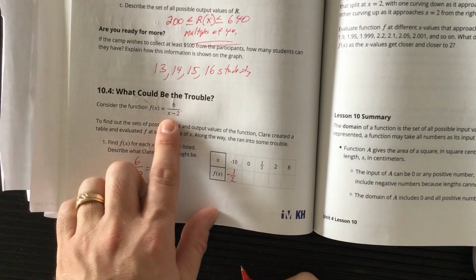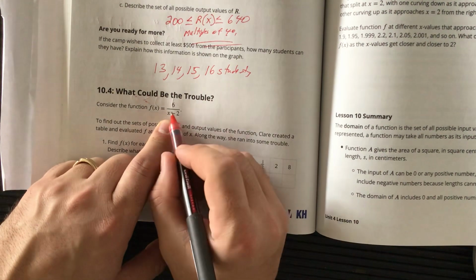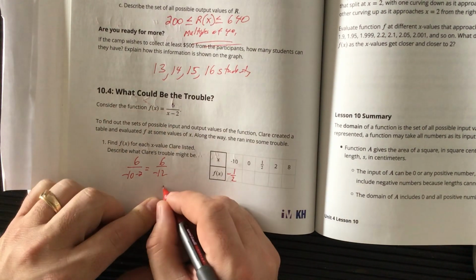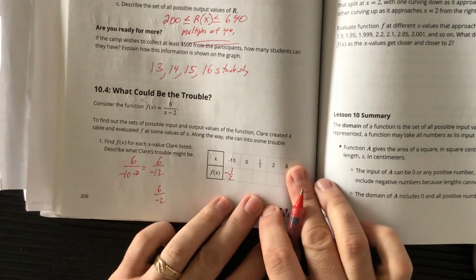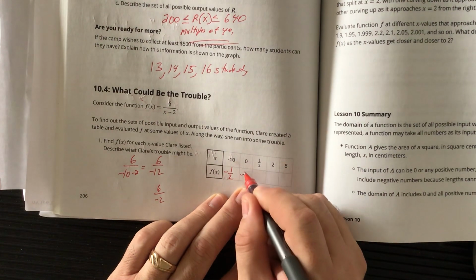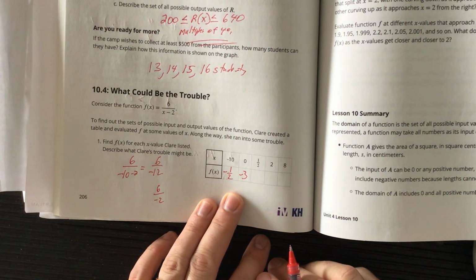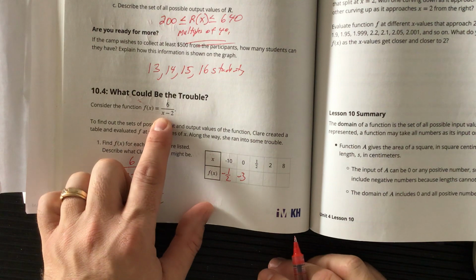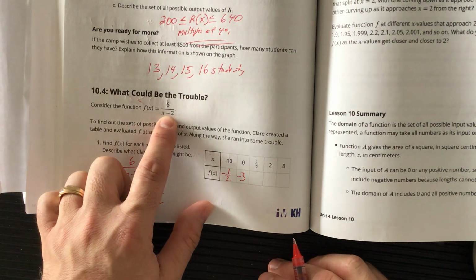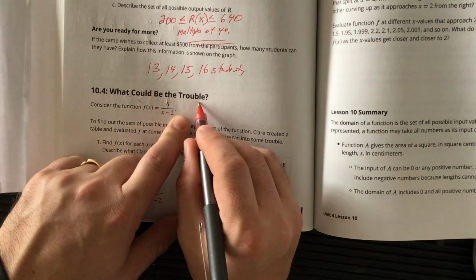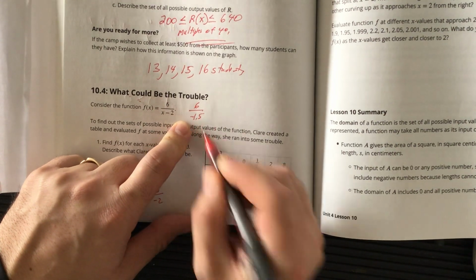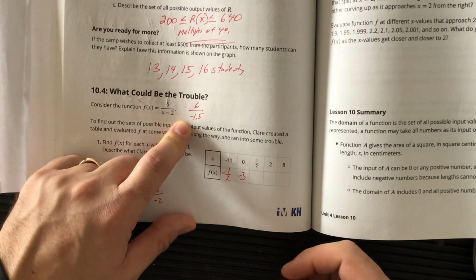Now I'm going to plug in 0 for x. 0 minus 2. Negative 6 divided by negative 2. Negative... I'm going to plug in a half for x. Half minus 2 is negative a half, or 1.5. 6 divided by negative 1.5.